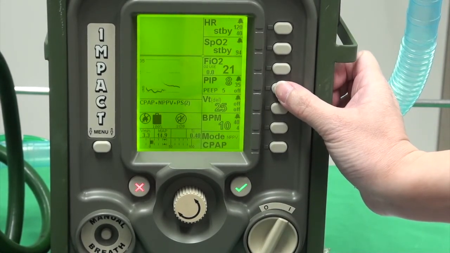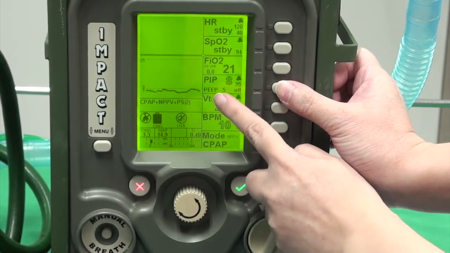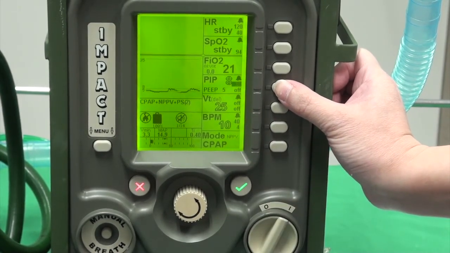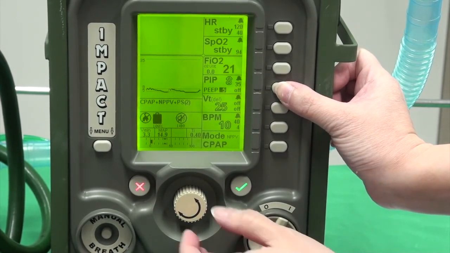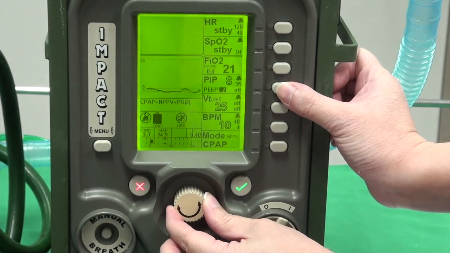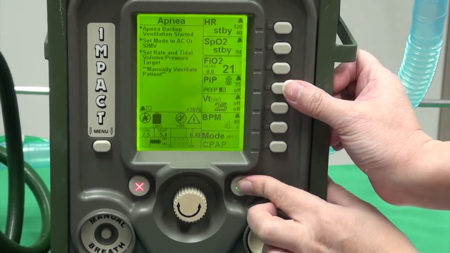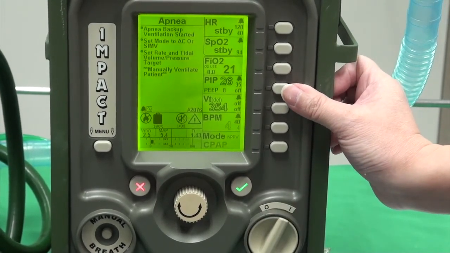To change the EPAP, press the button next to the PEEP. Toggle to the number that you want to change and change it to the number that you want. And again, press the tick.